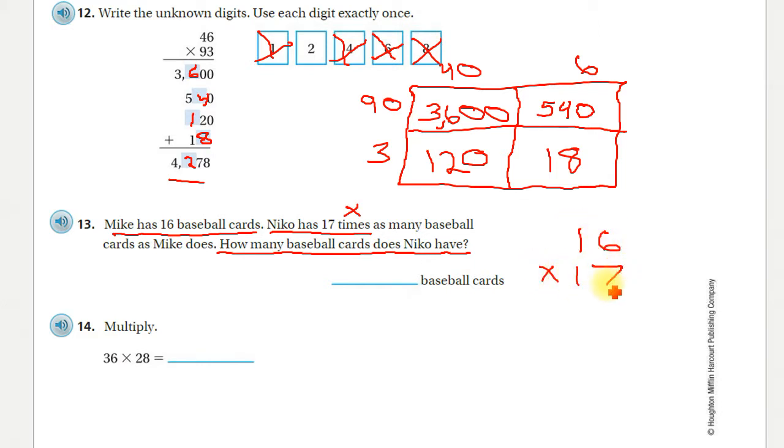And again, you can use any strategy you want. You can do another area model and break 16 into 10 and 6. I'm going to do regrouping on this one. So 7 times 6, that's 42. 2 goes down, carry my 4. Then I have to do the 7 times the 1, that's 7, plus the 4 that I carried, that's 11. Kiss that 7 goodbye because I'm done with it. Hug it out at the bottom. Don't forget to use your 0 placeholder.